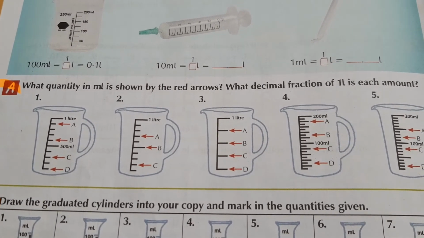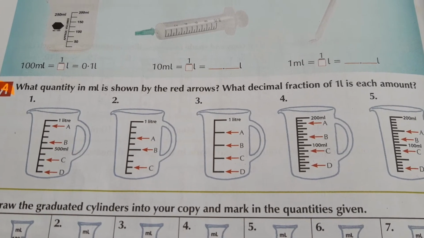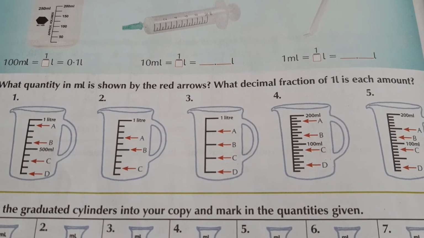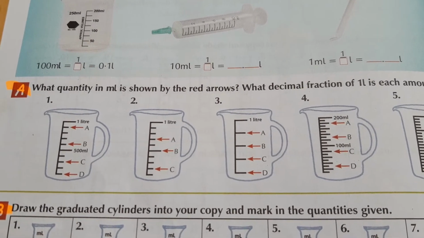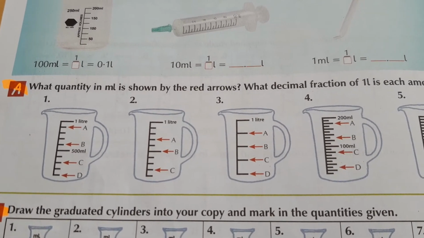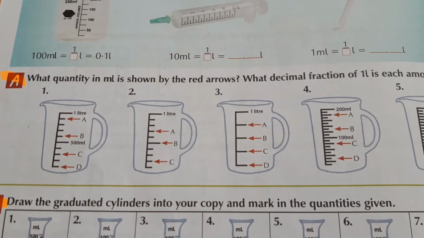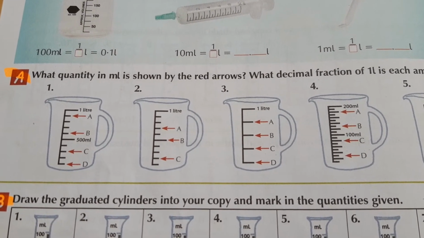So A, you have 2, A, B, C and D, and that's the same for all of them. I'll call out the answers for you now. So A, the measure's at 900 millilitres, okay, and that as a decimal fraction would be 0.9 L.